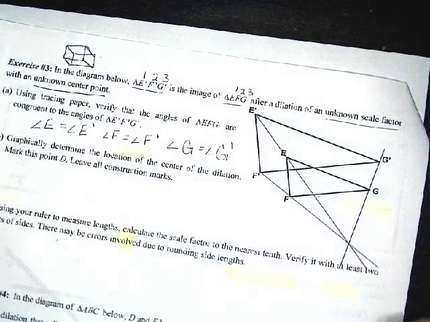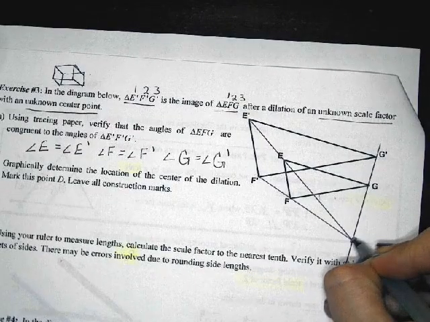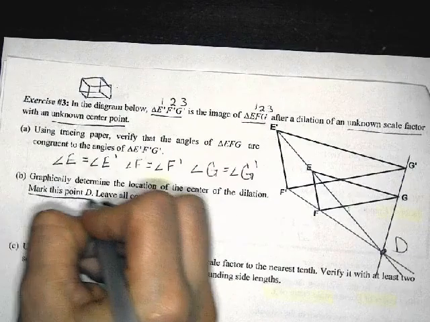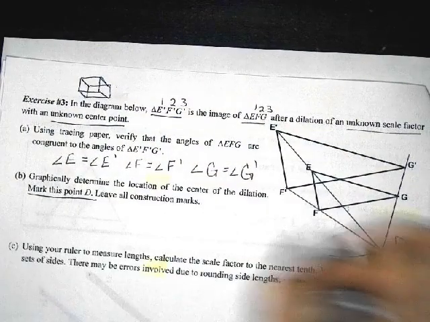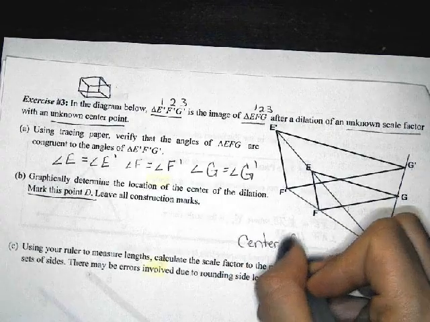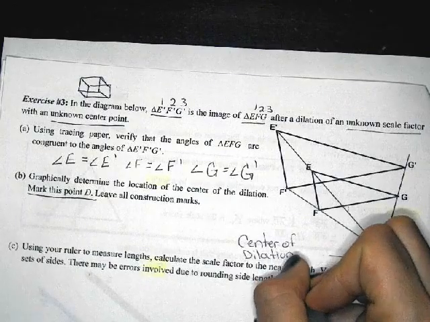What you'll notice is that they all meet back at a center point. Right here, mark it D. This would be the center of dilation.